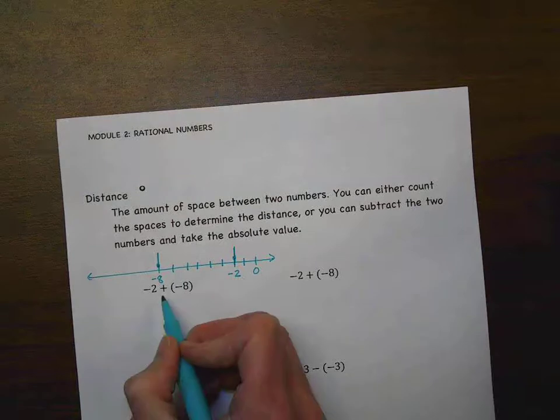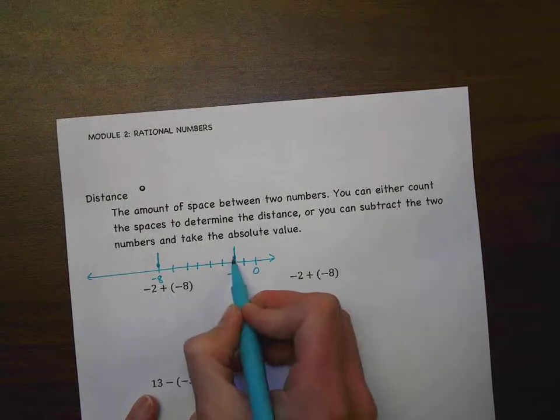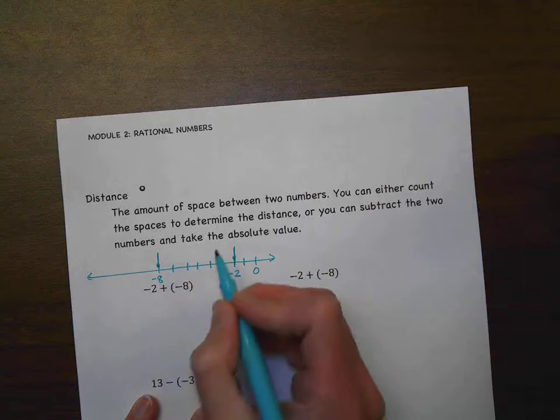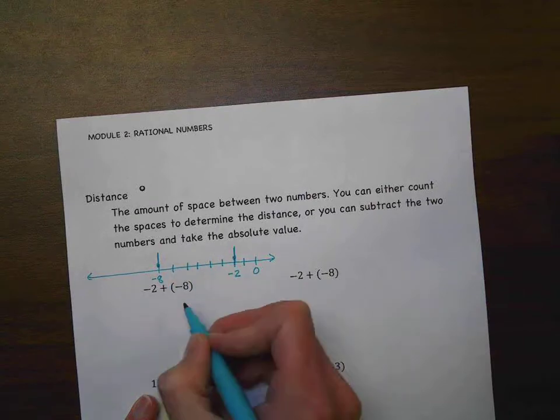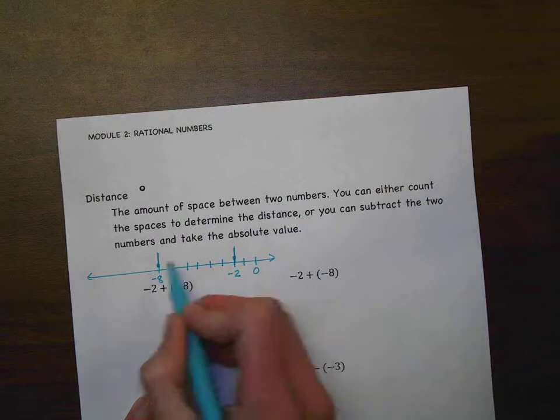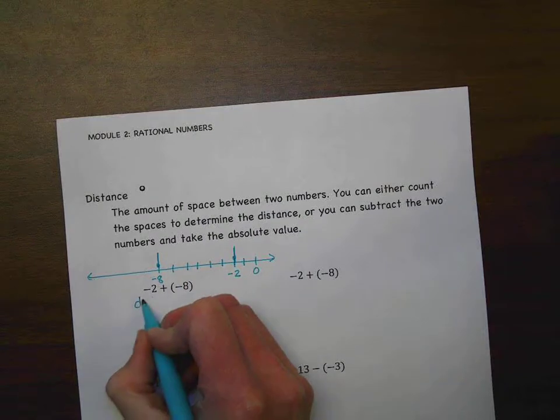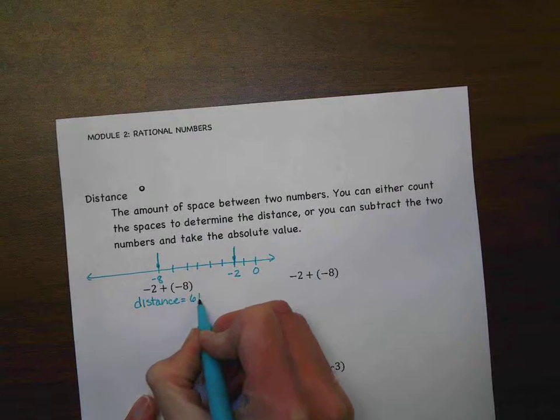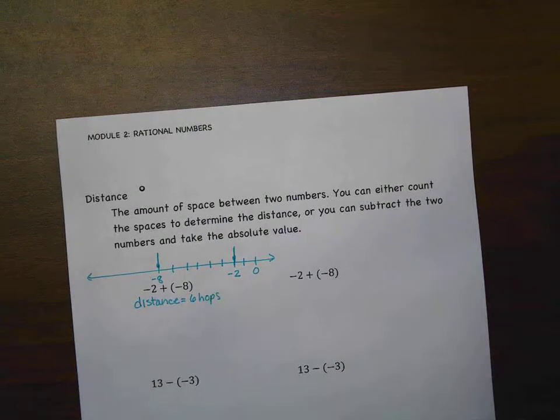Well, on this example, it's really easy to count, because you would just say, okay, 1, 2, 3, 4, 5, 6. So the answer to this would be 6. Okay? That's the distance. So the distance between these two right here, distance equals 6 hops.